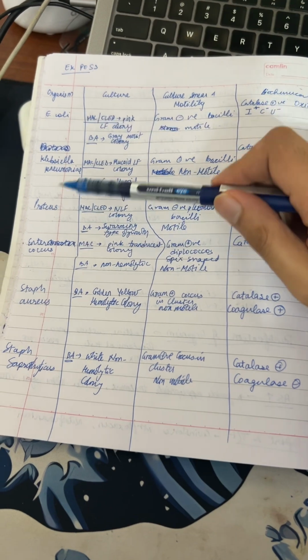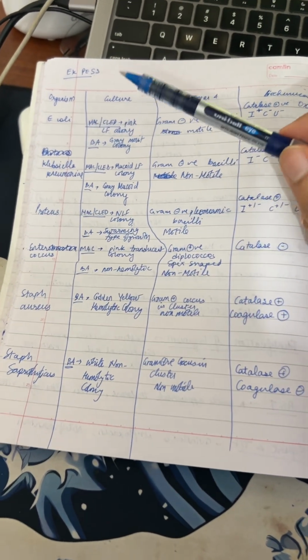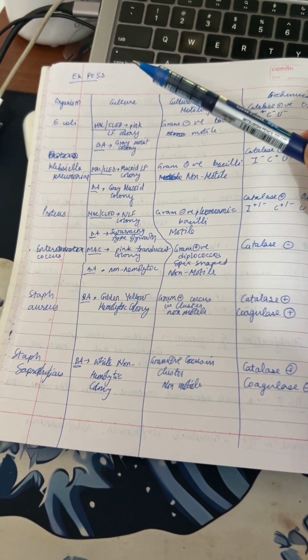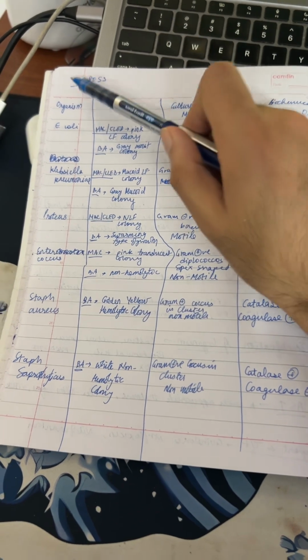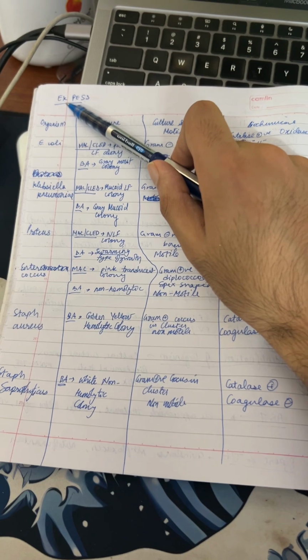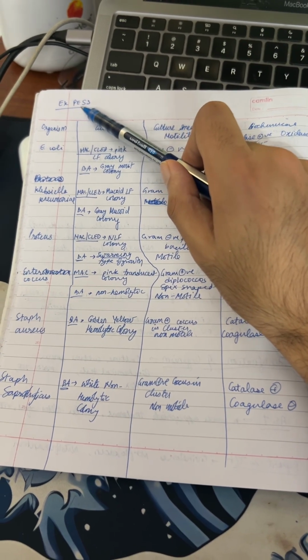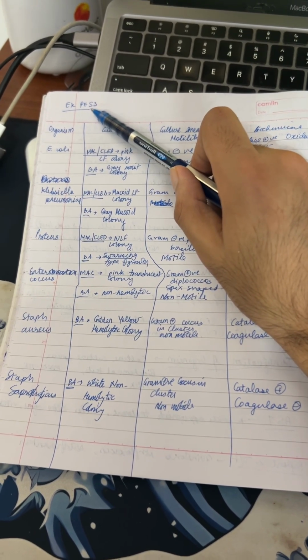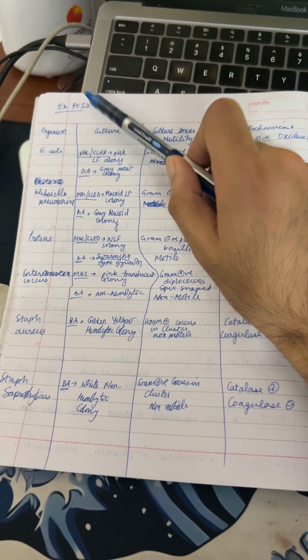These 6 organisms mainly cause urinary tract infection. We can learn their names using the mnemonic EC, PES, E for E. coli, Klebsiella pneumoniae, Proteus, Enterobacter, Staphylococcus aureus, Staphylococcus saprophyticus.